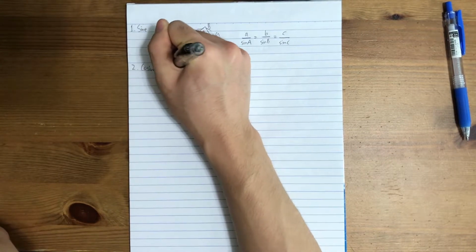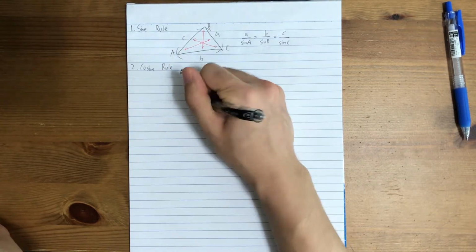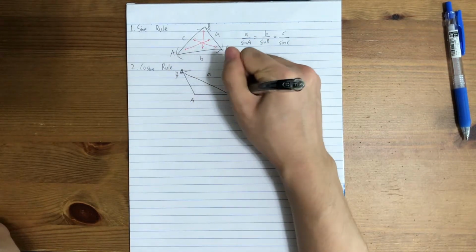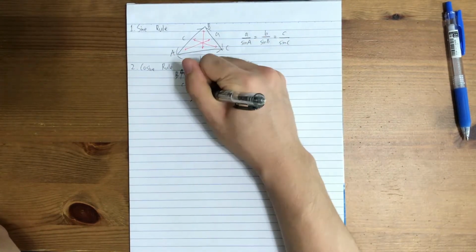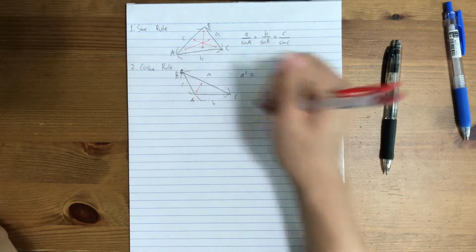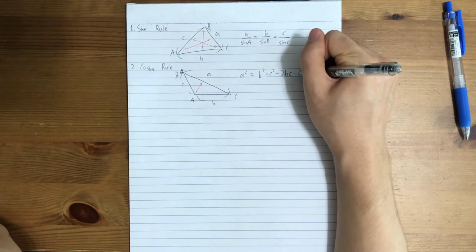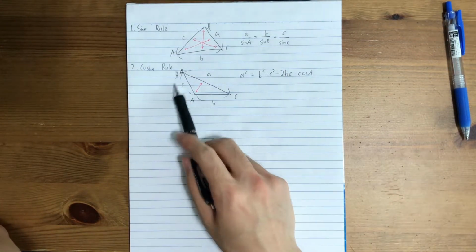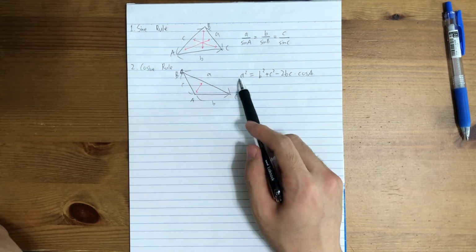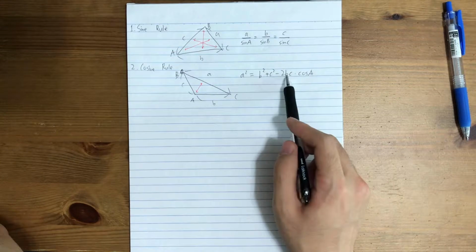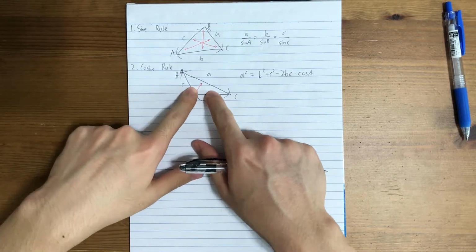So the cosine rule is also very simple. These two, if you choose this as a pair, then we have this, okay? Then if you want to find C, and if you know this angle, then all you can do is let this be C squared. C squared equals A squared plus B squared minus 2AB cosine C. Okay, so just decide which pair you want to use.